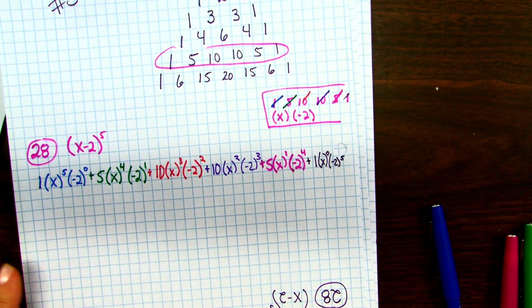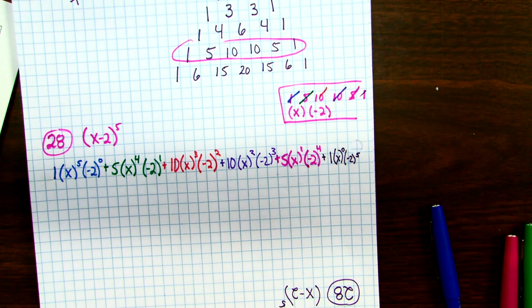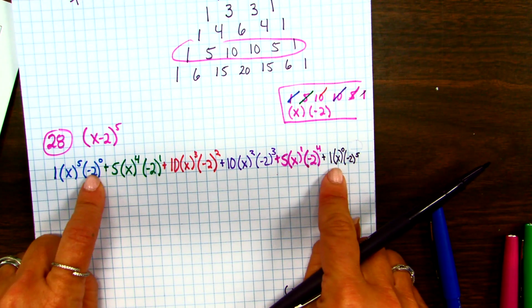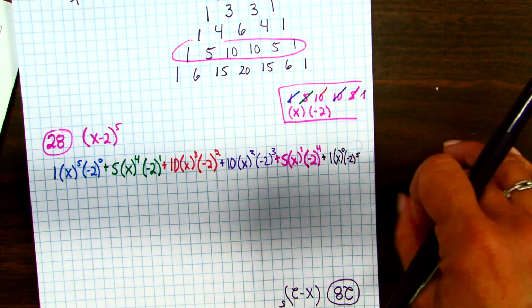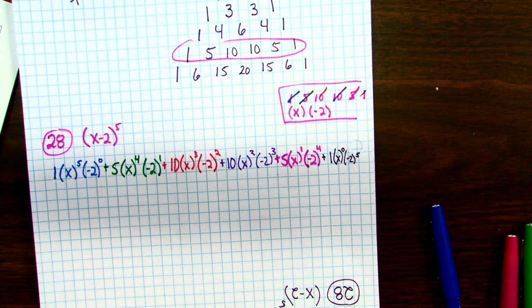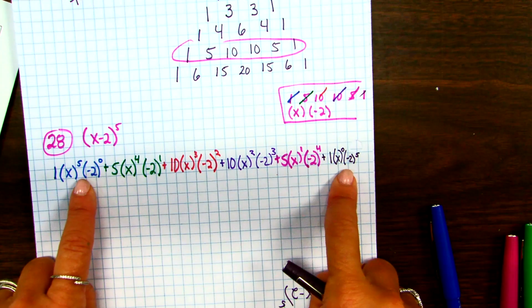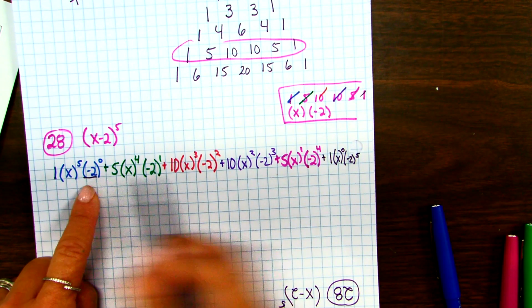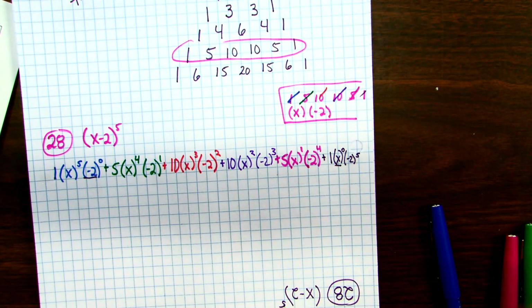All right. And then 1, x to the 0, negative 2 to the 5th. If you are comfortable, you can start leaving off the 0 terms here and here because they only equal 1. It kind of jumbles up the problem, but it does help you keep track of where you are, like in the beginning and the end. But just know, I normally don't even put these in there because they're just going to equal 1. They don't do anything to the problem, right? So if that makes sense to you and you want to do that, by all means, go ahead. If you don't know what I'm talking about, ignore me.